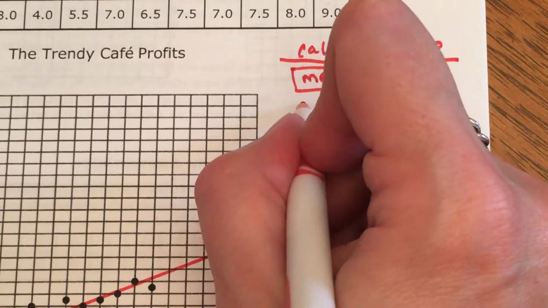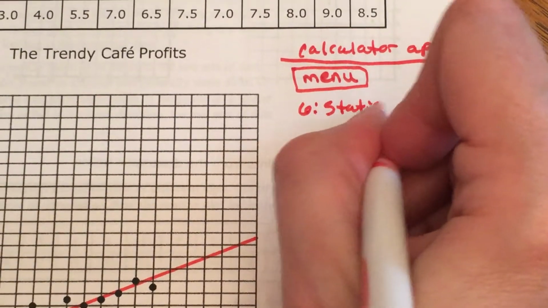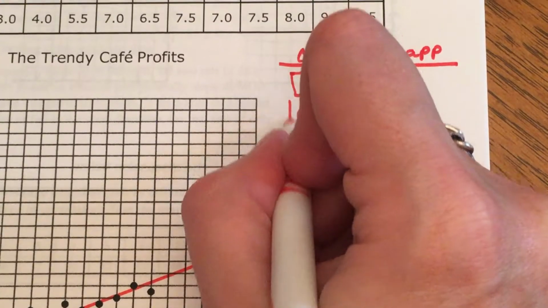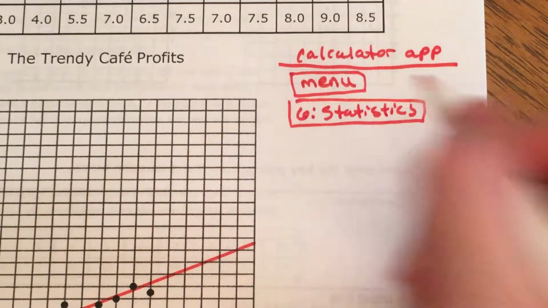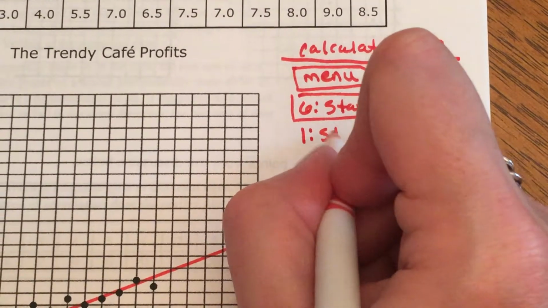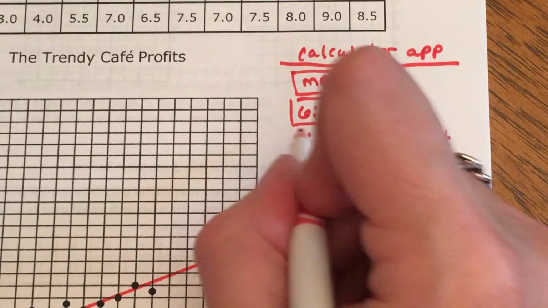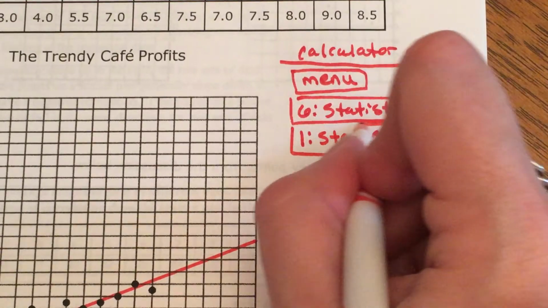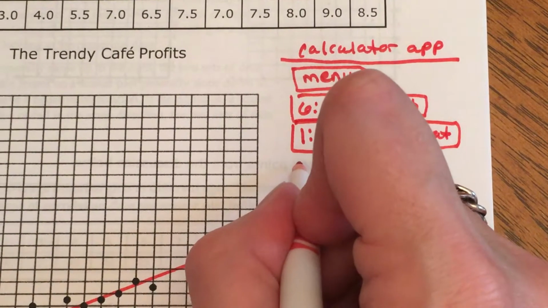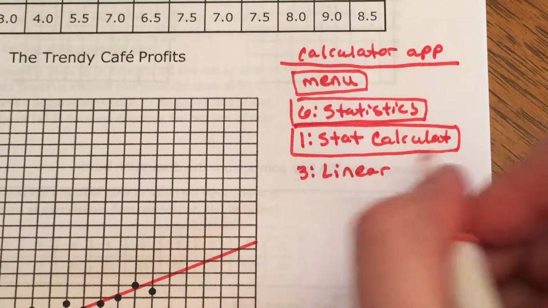You will push 6 for statistics. You will push 1 for stat calculations. You will push 3 for linear regression.